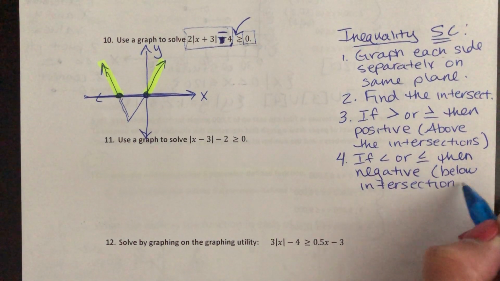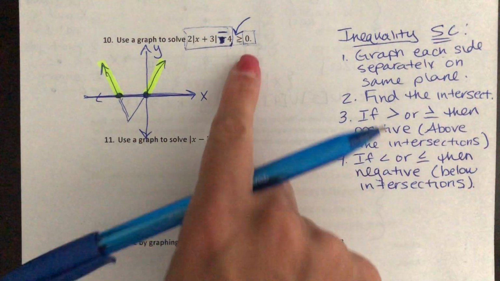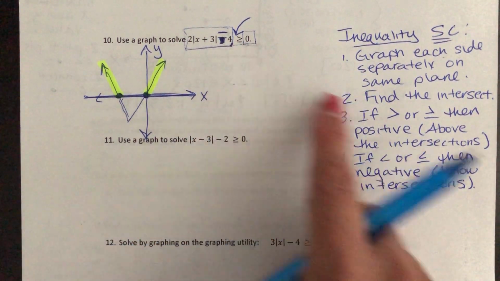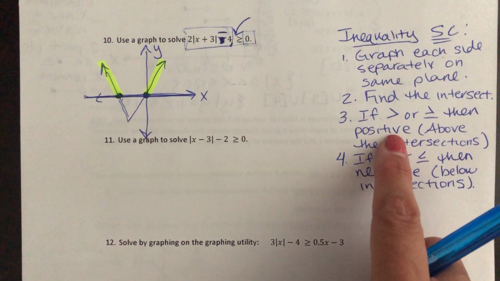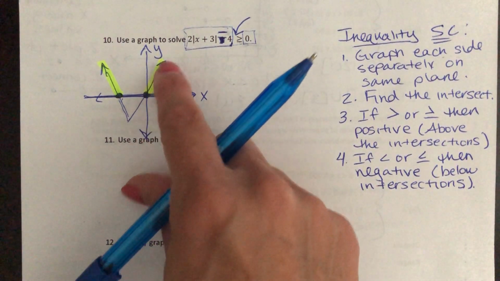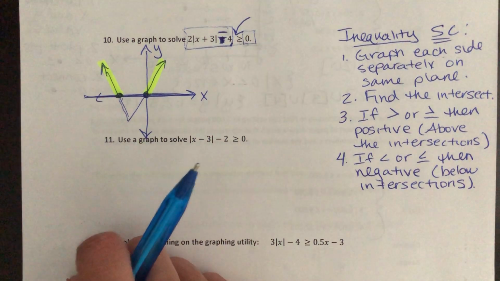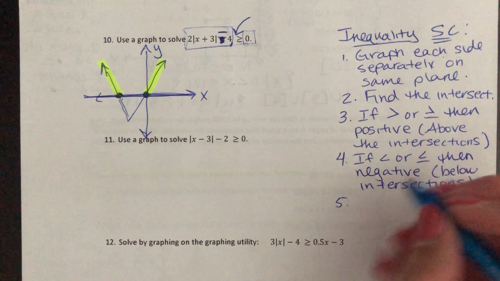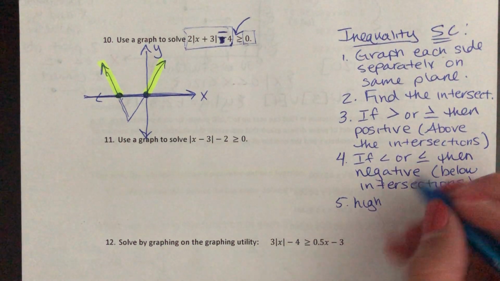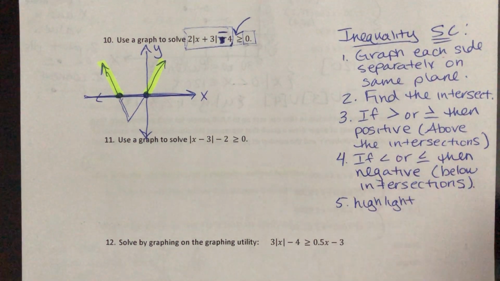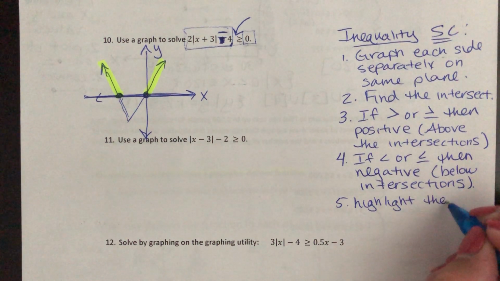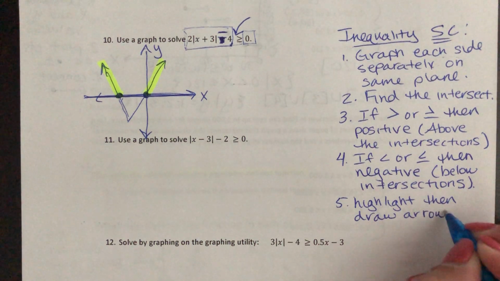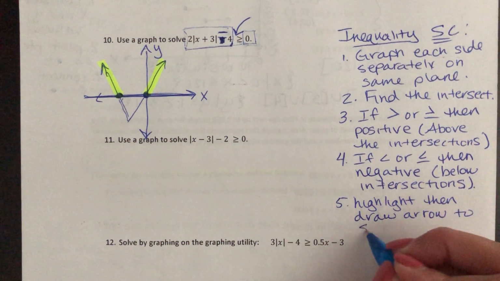And that is found by looking at your problem. So I know it was a greater than. So greater than is positive. Positive, you look above. So I'm looking above those intersections, and I highlighted that. So highlight, then draw your arrows to show direction.